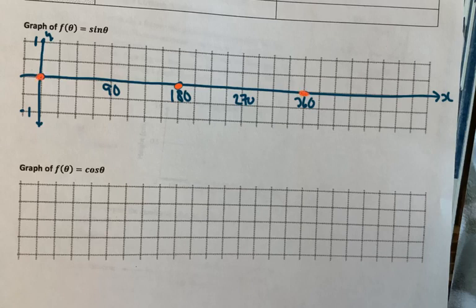Now, halfway between 0 and 180, the curve reaches 1. And halfway between 180 and 360, the curve reaches -1. Okay, so the sine curve starts at 0 and goes up. Now, we're going to connect these dots with a smooth curve. There, and that's one cycle of the sine curve.